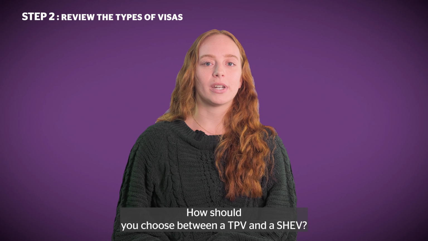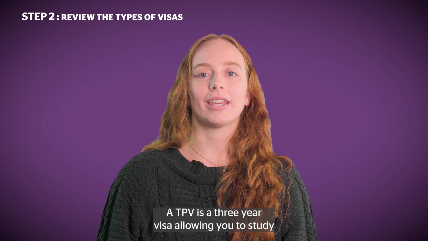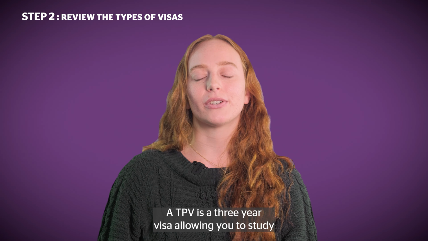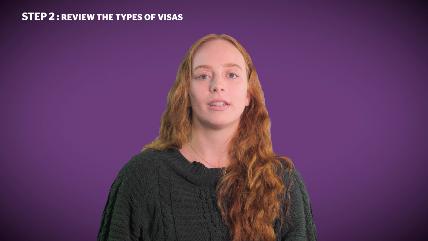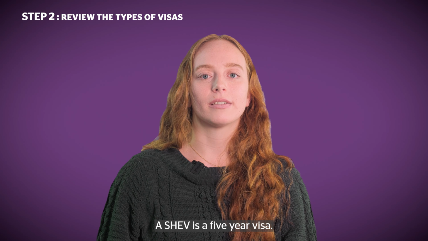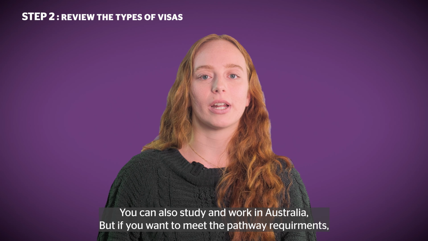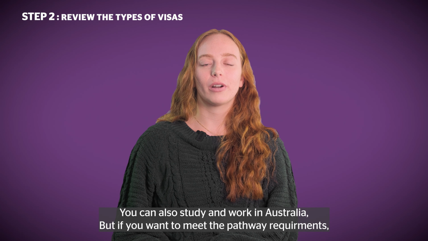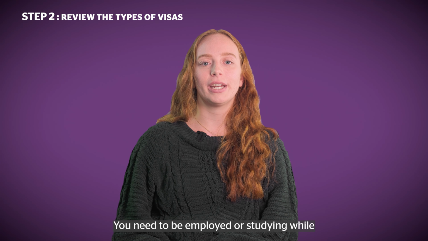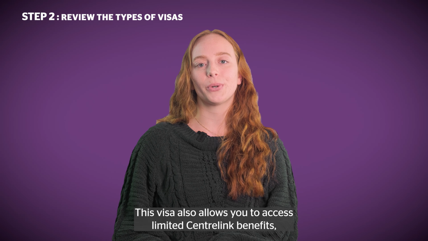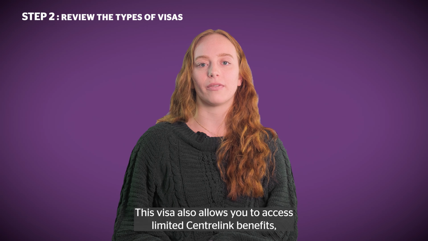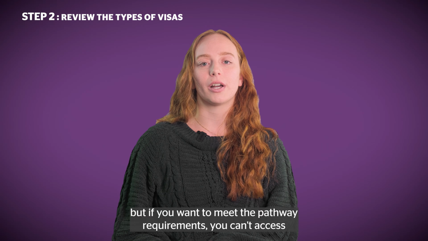How should you choose between a TPV and a SHEV? A TPV is a 3-year visa, allowing you to study and work in Australia and access limited Centrelink benefits. A SHEV is a 5-year visa. You can also study and work in Australia, but if you want to meet the pathway requirements, you need to be employed or studying while living in regional Australia. This visa also allows you to access limited Centrelink benefits. But if you want to meet the pathway requirements, you can't access some payments.